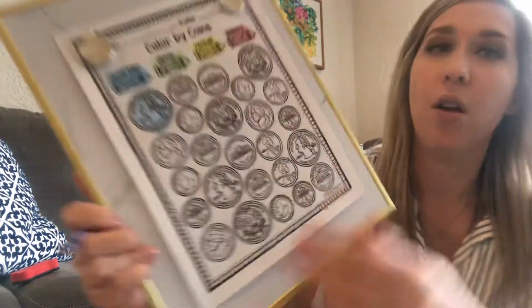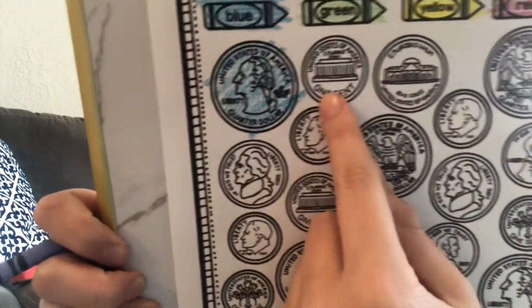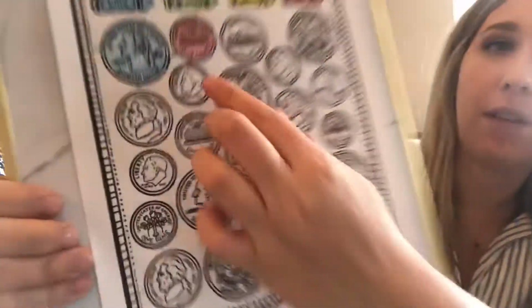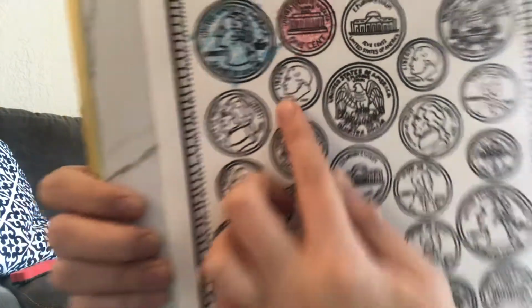Blue. Okay, and I'm just gonna color quick so it's not gonna be Miss Corey's best coloring. What's this one? What's the back of that one? Yeah, the penny. So I'm gonna color that red. Okay, what's below here? What coin is that? The small one? The dime.